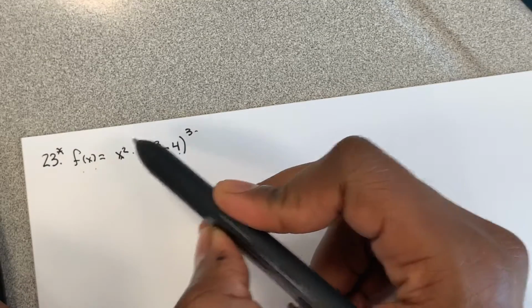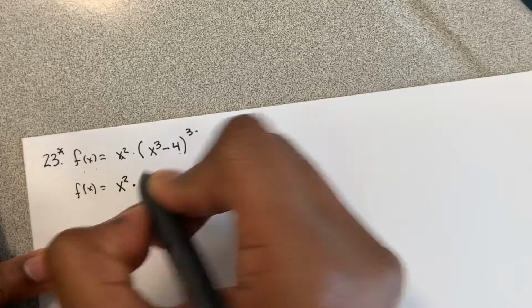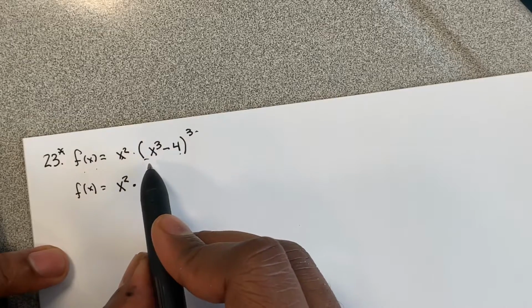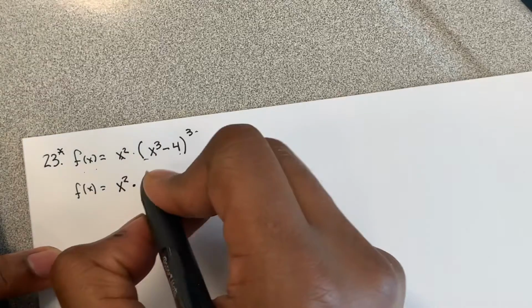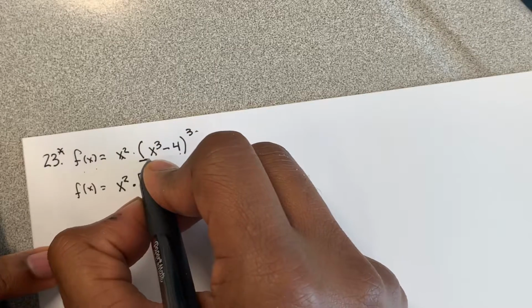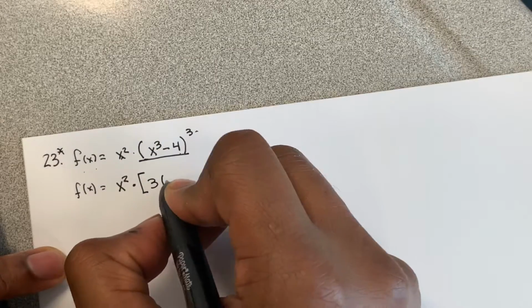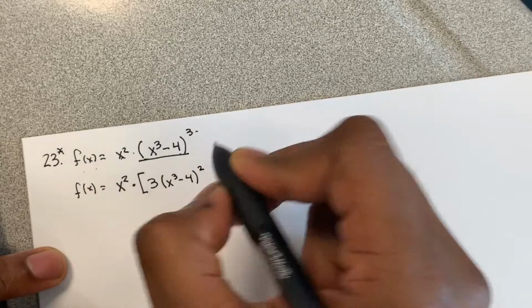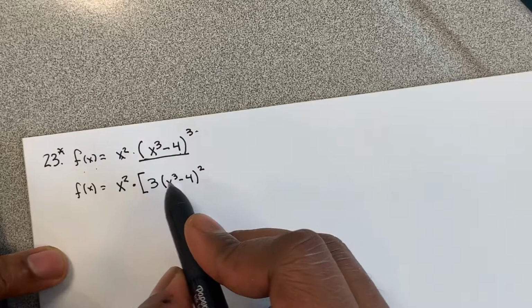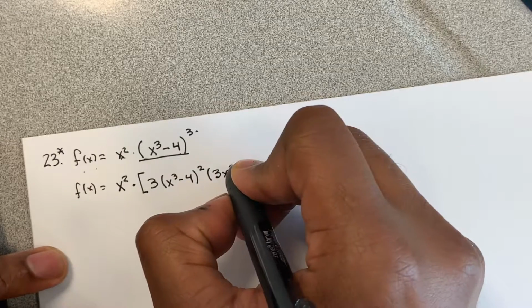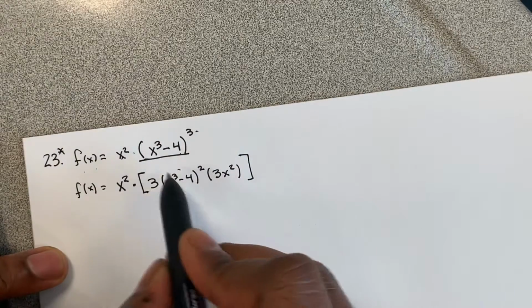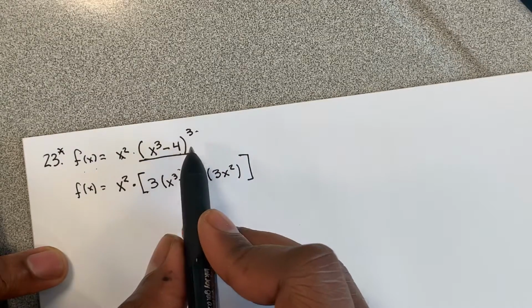The multiplication between one function and another function indicates that we have to do the product rule. So remember, the product rule is the first function, which would be x squared, times the derivative of the second function. To do the derivative of x cubed minus 4 cubed, we just have to do the chain rule. So this is going to be times, and then the derivative of x cubed minus 4 cubed is 3 times x cubed minus 4 squared, because the derivative of anything cubed is 3 times that something squared. And then we also multiply by the derivative of the inside, which is 3x squared. So all of this is just the derivative of x cubed minus 4 cubed, which required the chain rule.